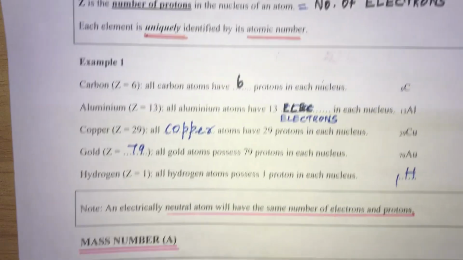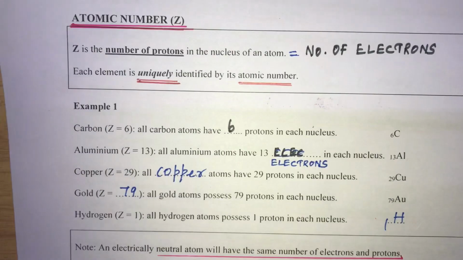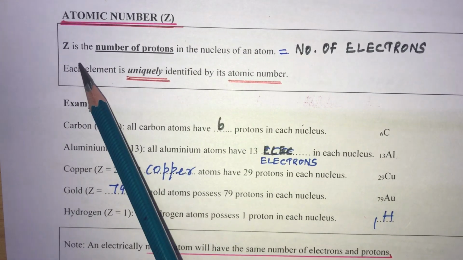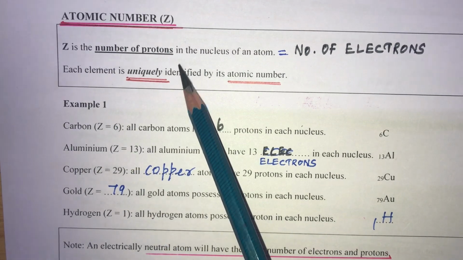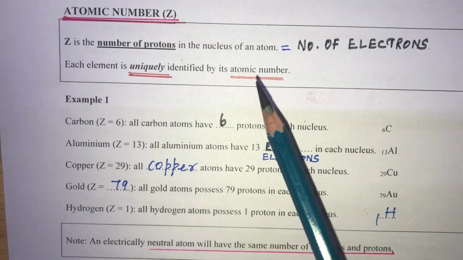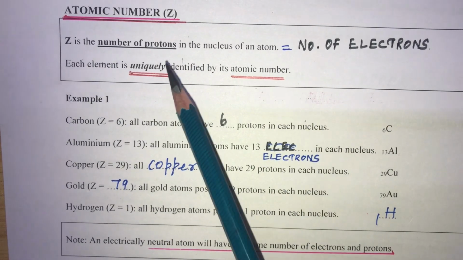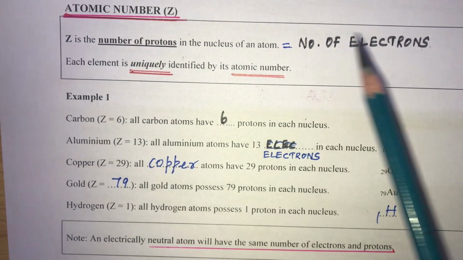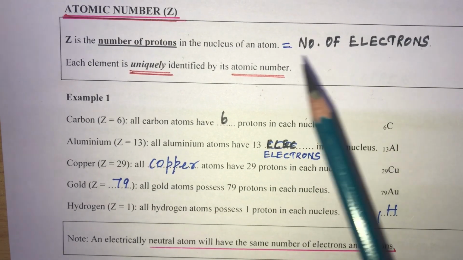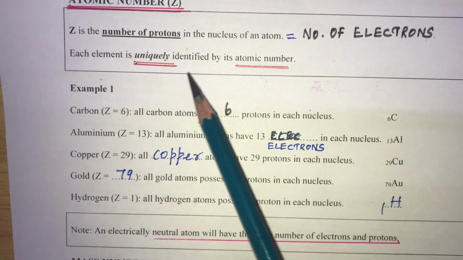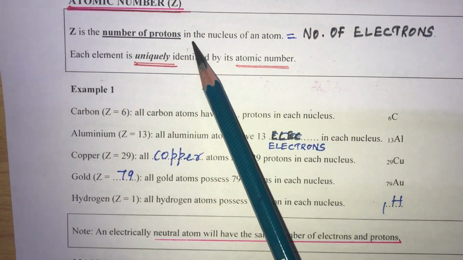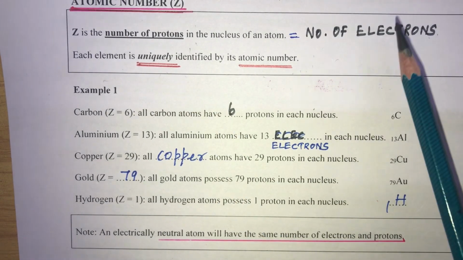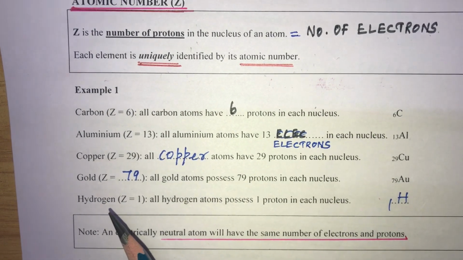Next one is atomic number. What is atomic number? Atomic number is given by the symbol Z. Atomic number Z is the number of protons or the number of electrons. Always in an atom, the number of protons is equal to the number of electrons. Thereby, an atom is electrically neutral in nature. Each element is uniquely identified by its atomic number, that is, the number of electrons present in it.